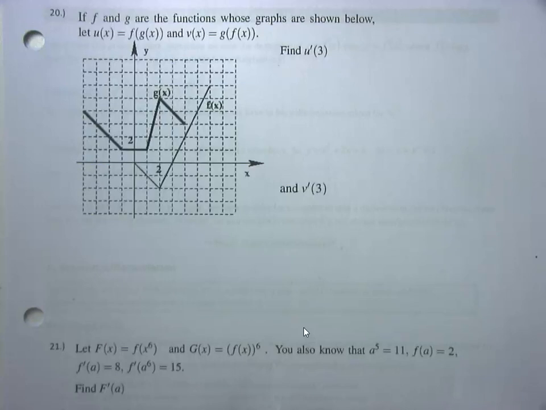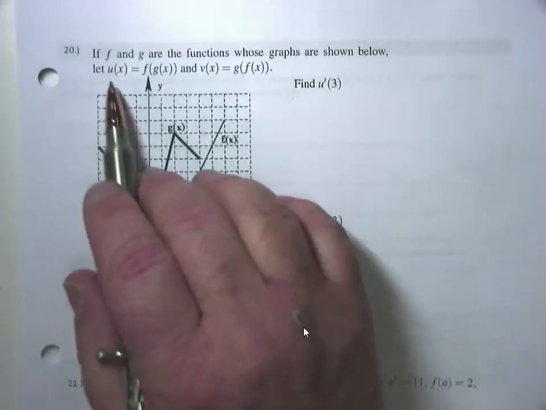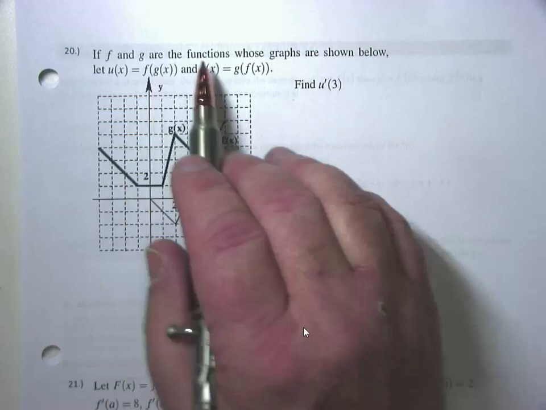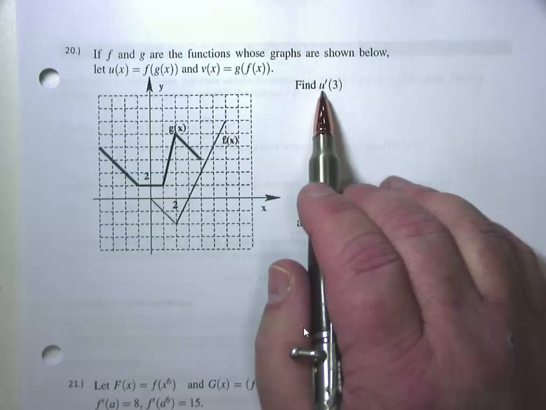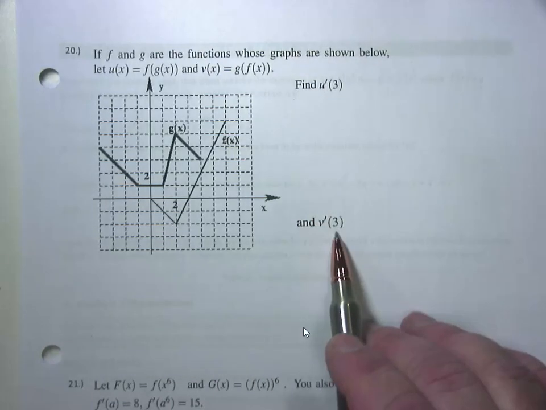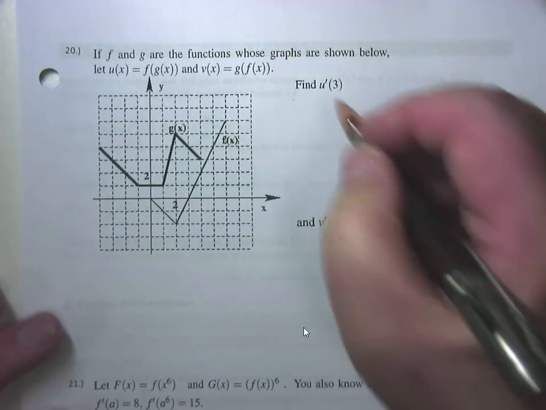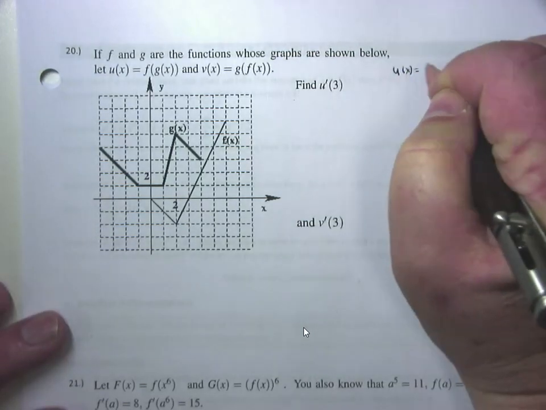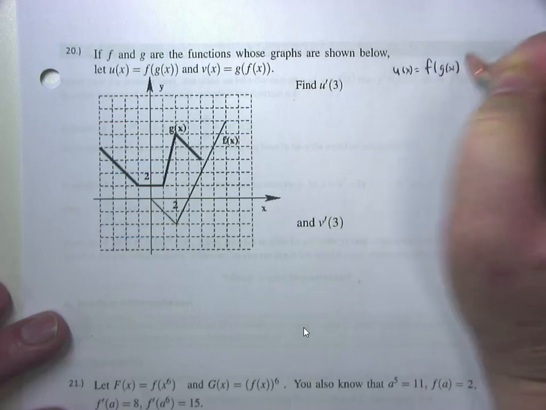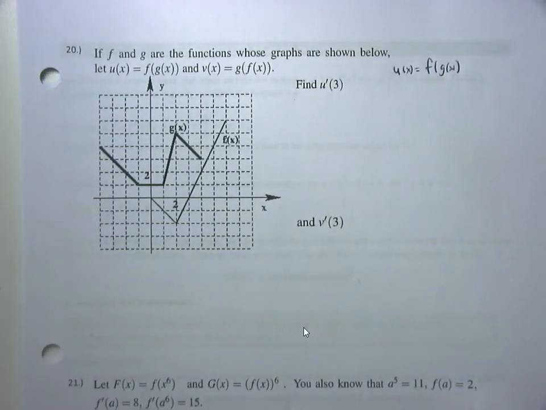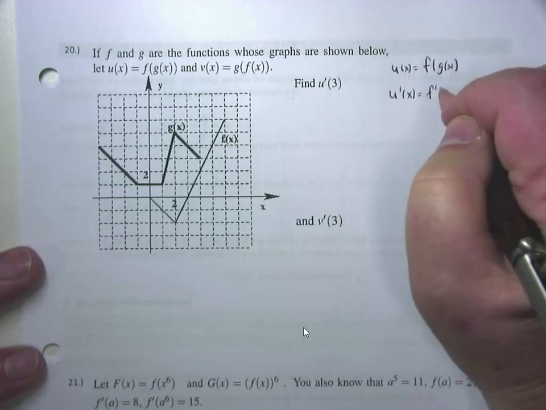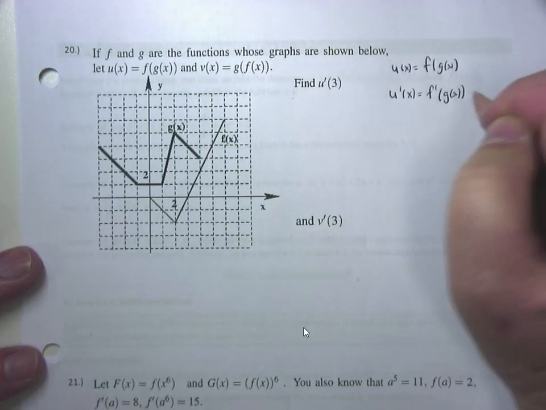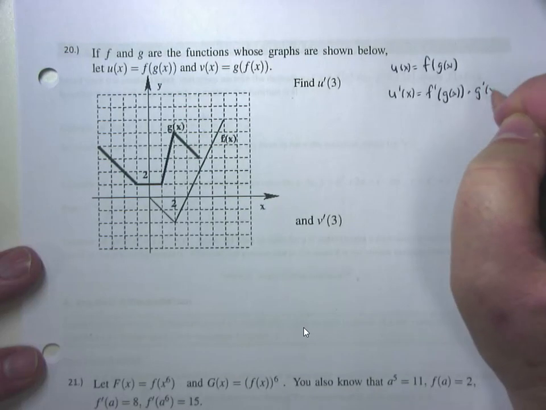And they tell you up here that u of x is equal to f of g of x and v of x is equal to g of f of x. You are supposed to first find u prime of 3, and then you're supposed to find v prime of 3. All right? Well, before I find u prime of 3, remember, u of x was equal to f of g of x. Again, f is on the outside, g of x is on the inside. This is a chain rule. So take derivative of this guy. U prime of x would be equal to f prime, derivative of the outside, inside, g of x stays the same, times derivative of the inside, g prime of x.